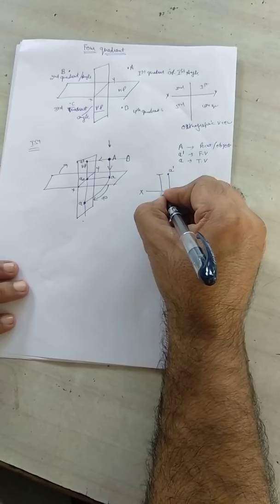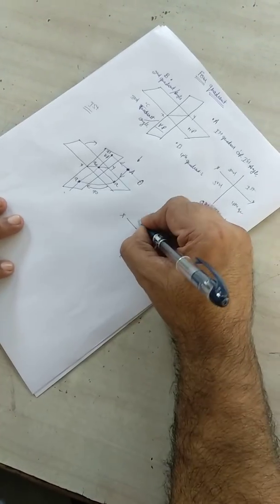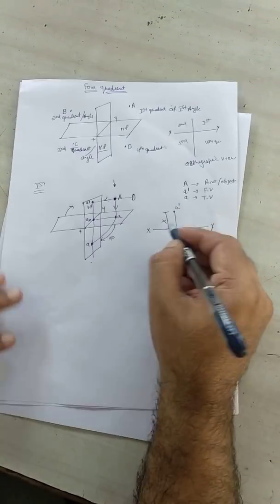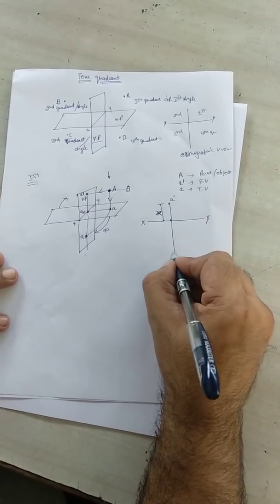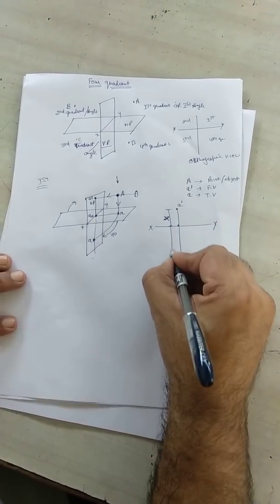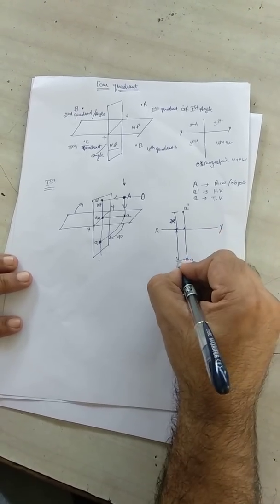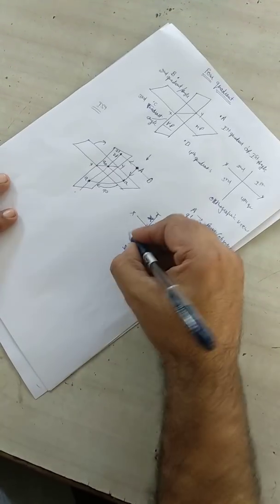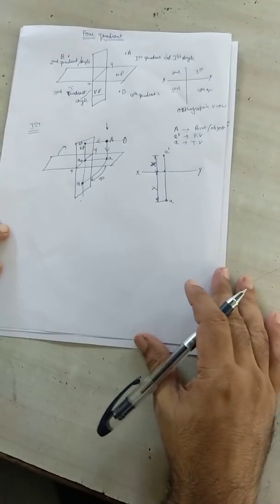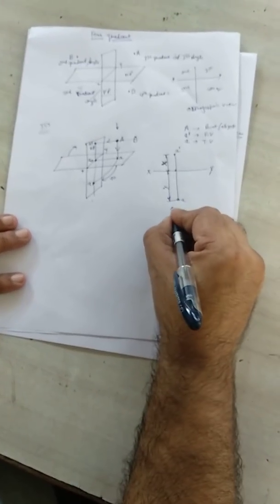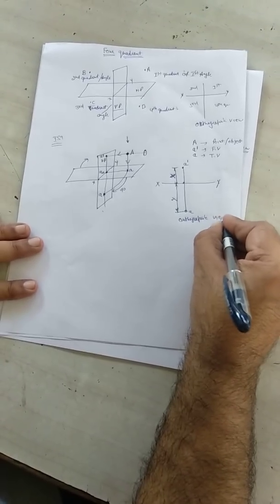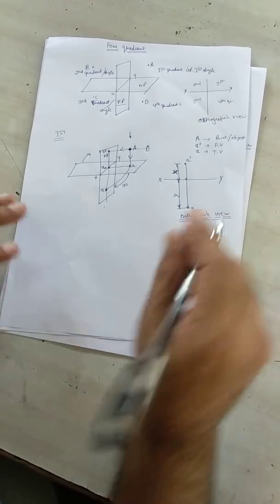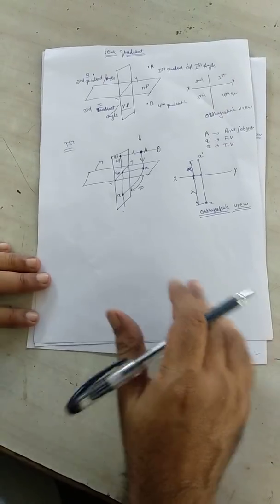Suppose the front view is at a distance x and the top view is at a distance y. So this is the orthographic view when your object is lying in the first angle.